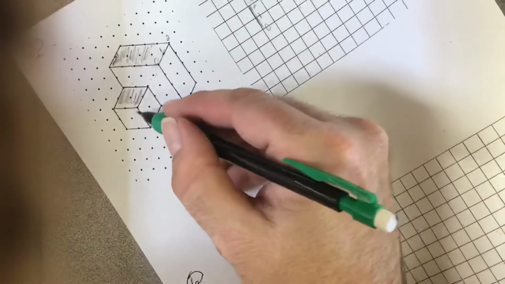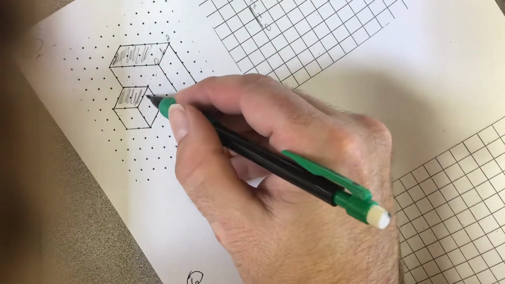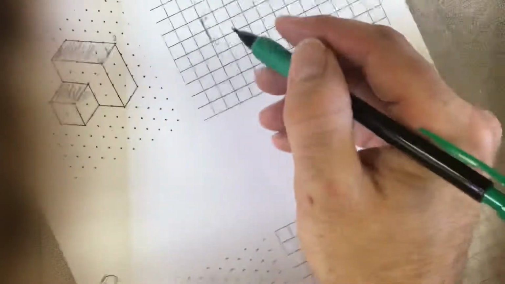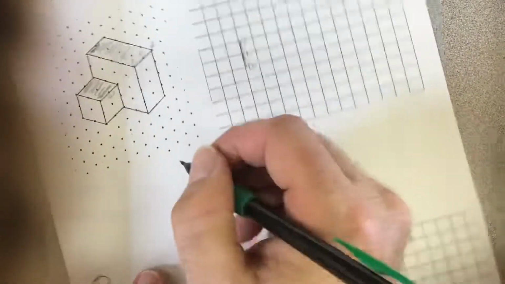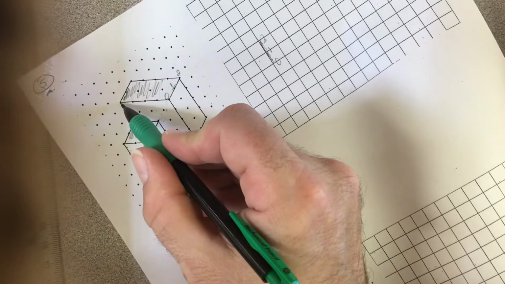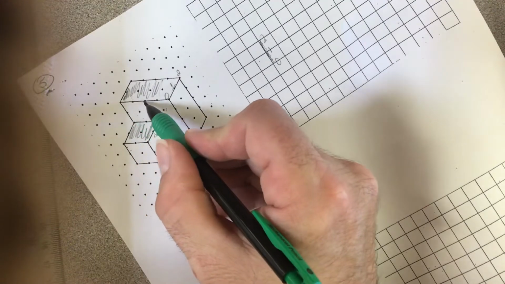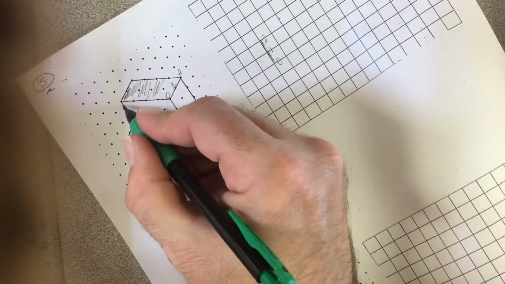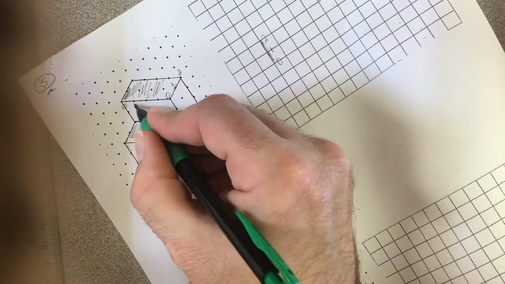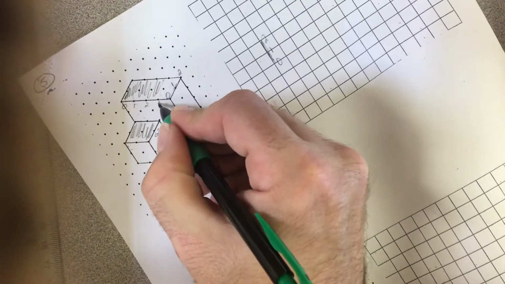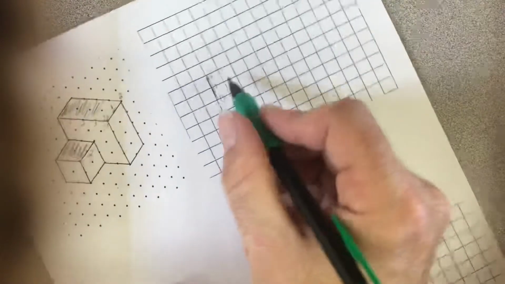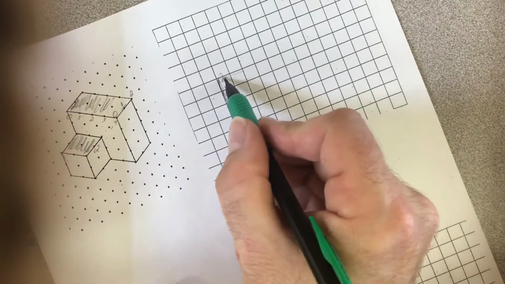Same with this one. This is 1, 2 dots, so it would be 2 dots. This one, we start here, we would go 1, 2, 3, 4 dots. This is 0, 1, 2, 3, 4. So that would be 4 squares.